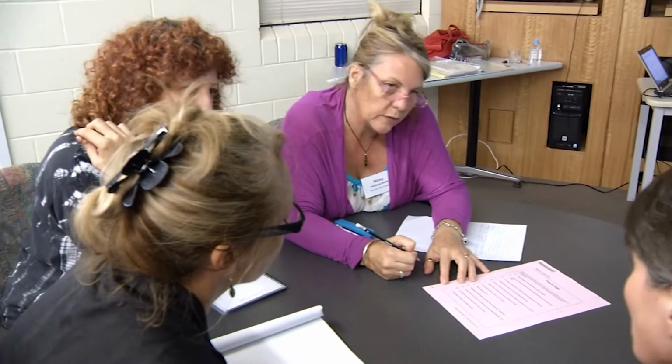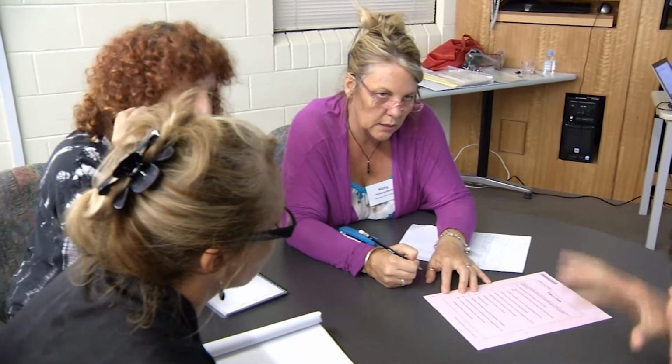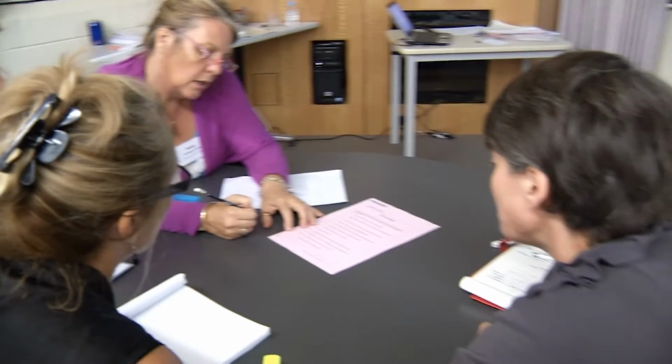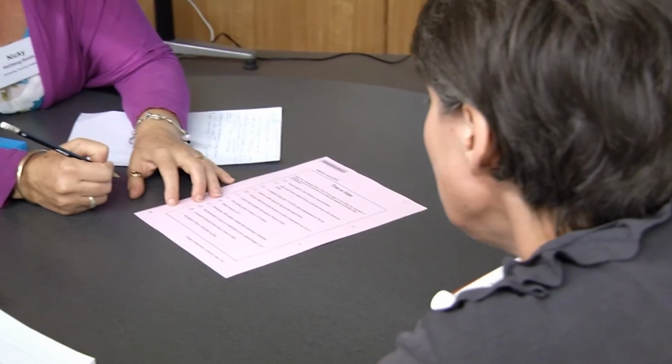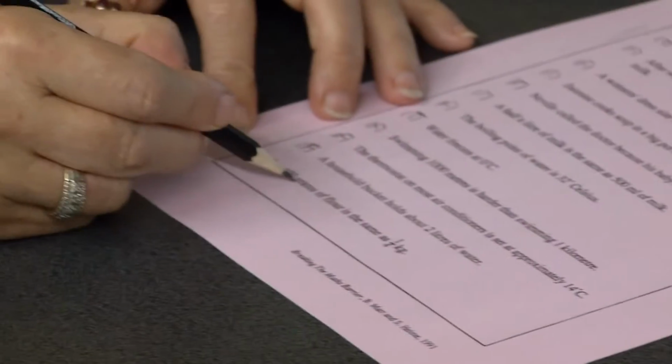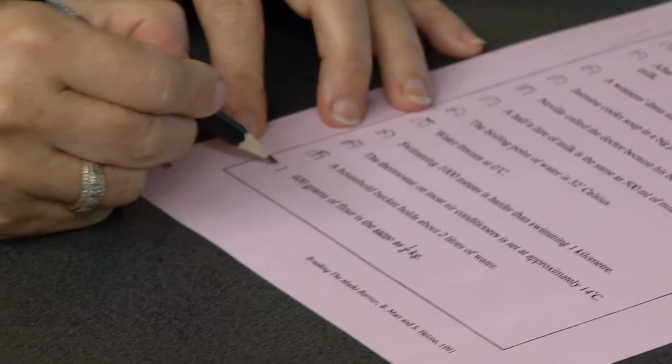A household bucket holds about 2 litres of water. 2 litres is an ice cream tub, eh? Quarter of a kilo. It's a quarter. So a quarter of a kilo is 250 grams. So it's not the same.